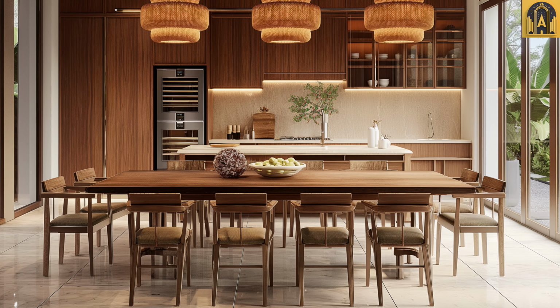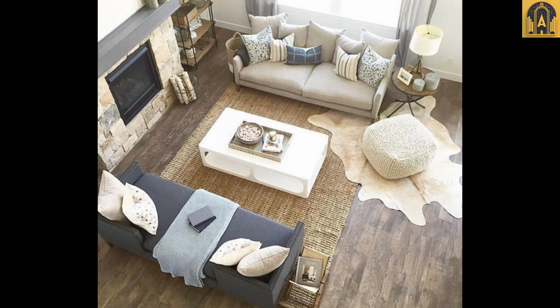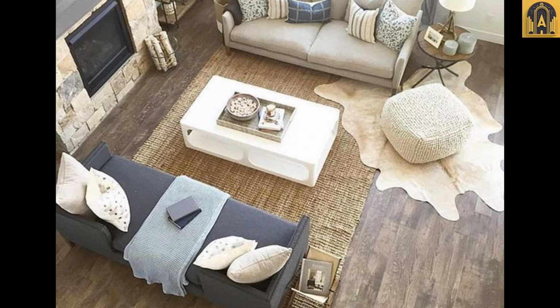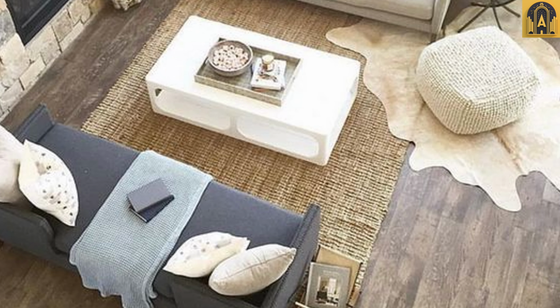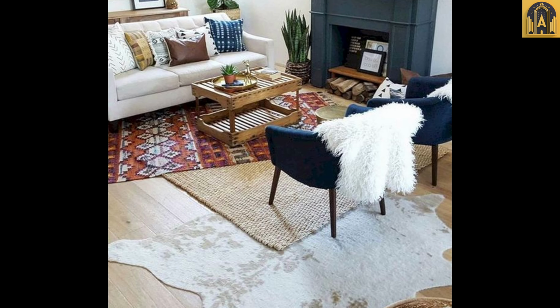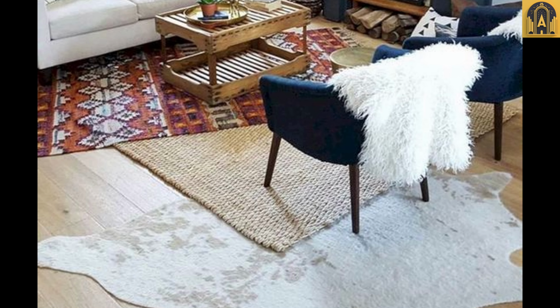If we can use two carpets, what should we pay attention to? There are several methods here. The first is to choose the same carpet for both carpets, but we do not recommend this. The second method is to choose one plain-colored and one patterned carpet. The third method is to use two patterned carpets together.